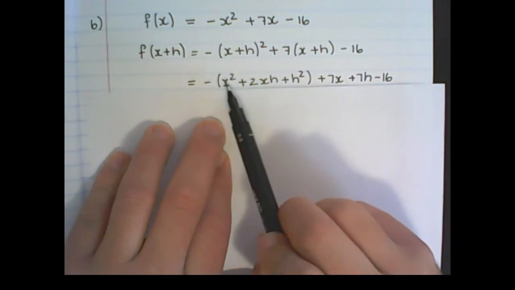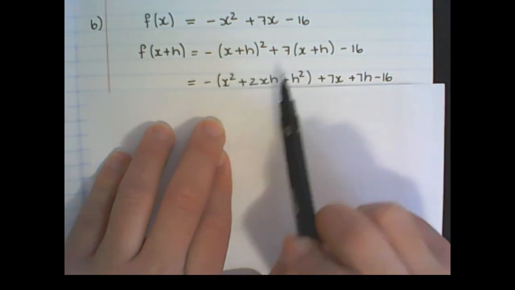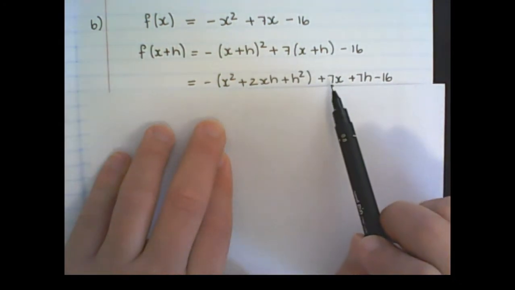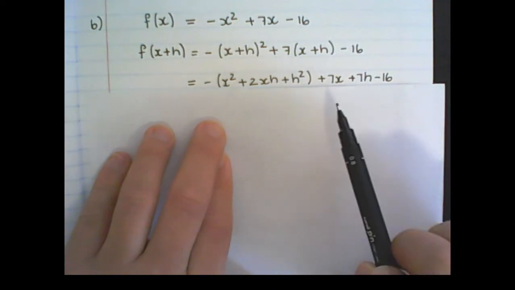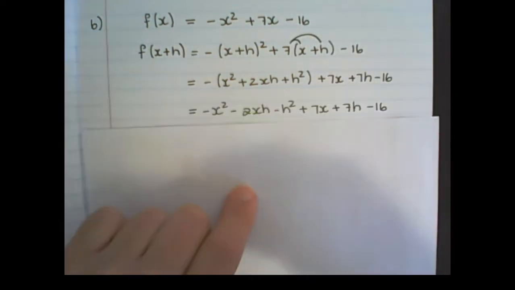Remember, it's not just x squared plus h squared. You need to multiply out completely. Then 7(x plus h) is 7x plus 7h, and then minus 16. Before I substitute into the formula, let's get rid of all the brackets.